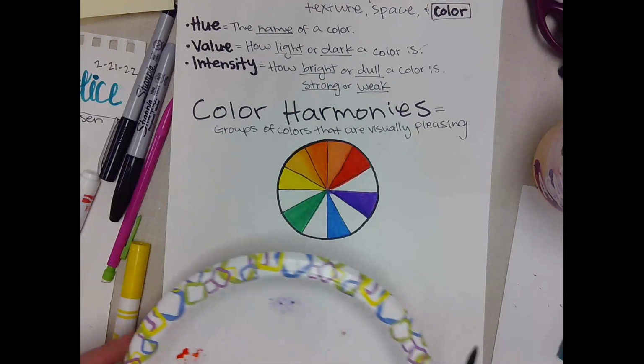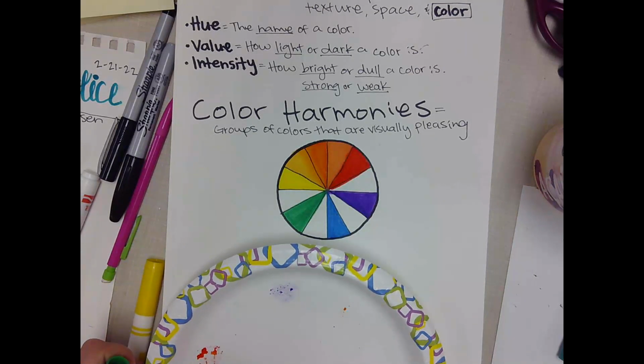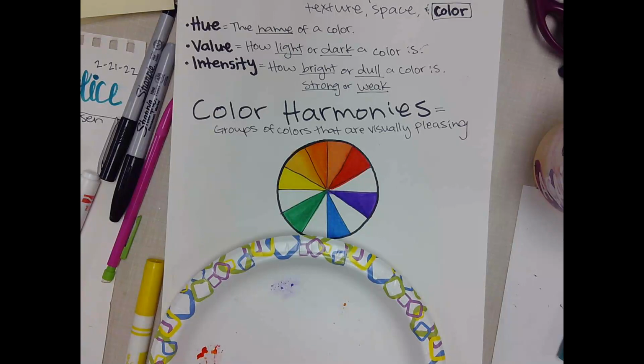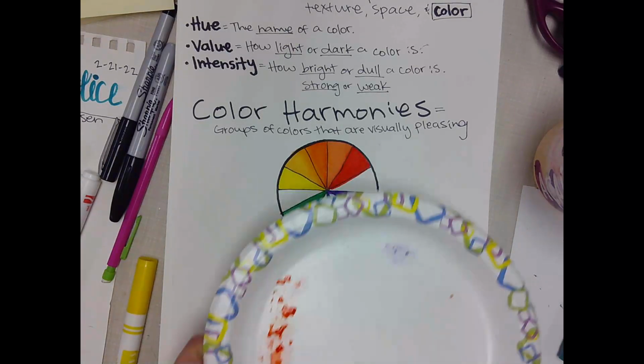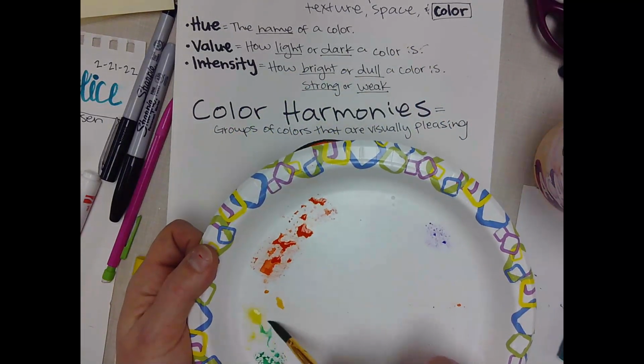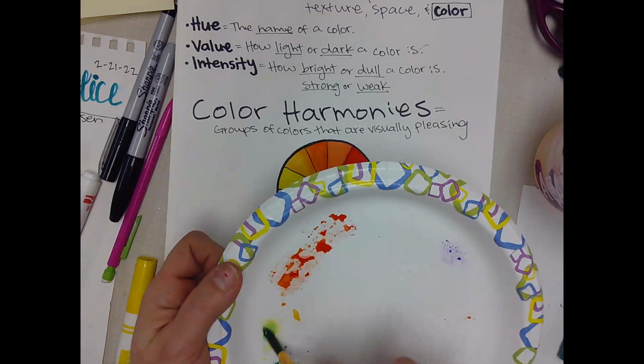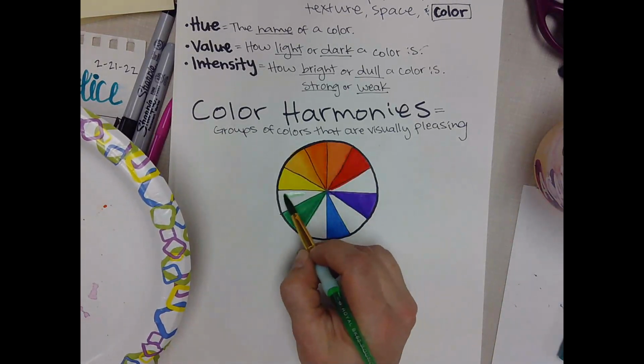Now I can continue to add color to my paint palette and mix my colors to get my tertiary colors. So I'm mixing my primary yellow with secondary green to get my tertiary color, which is yellow green.